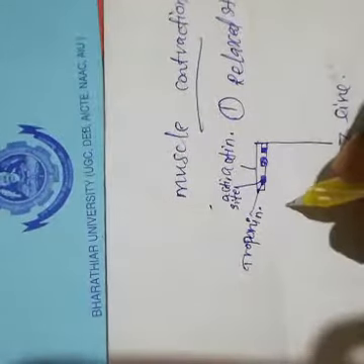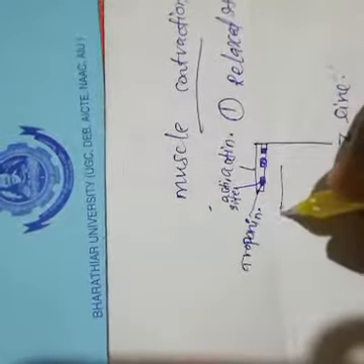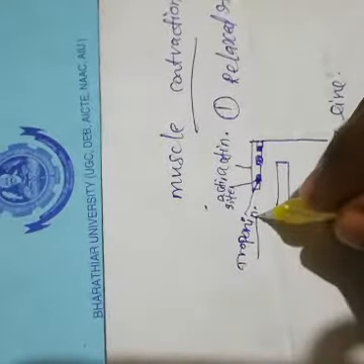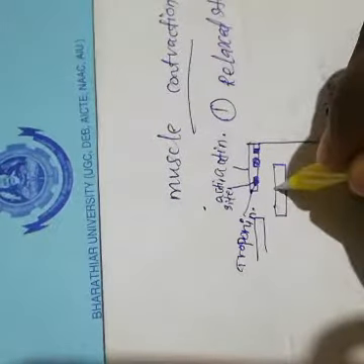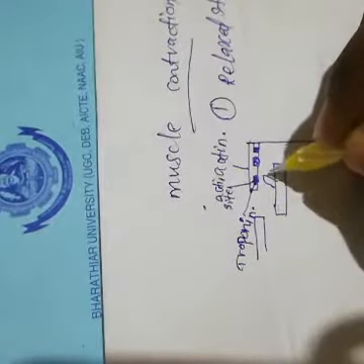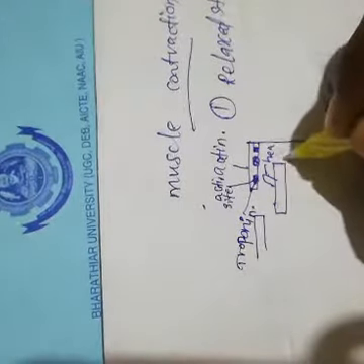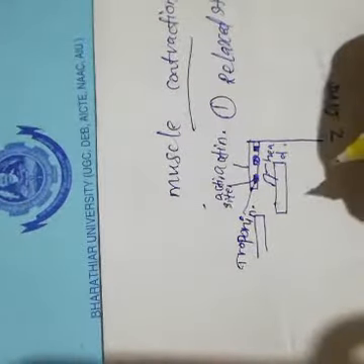And here we are taking a myosin filament and one more actin. In the myosin filament we can find a structure, that is the myosin head, or head of myosin.